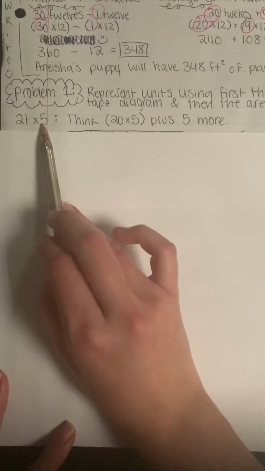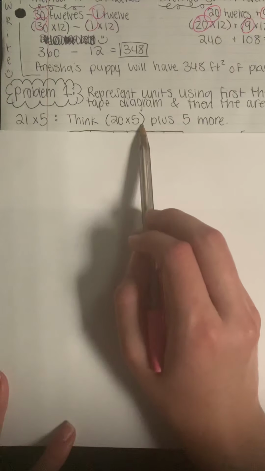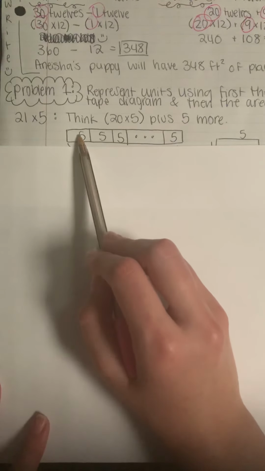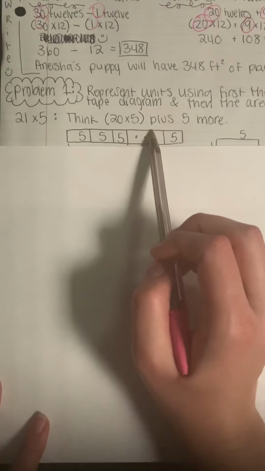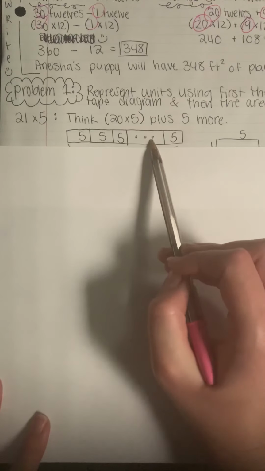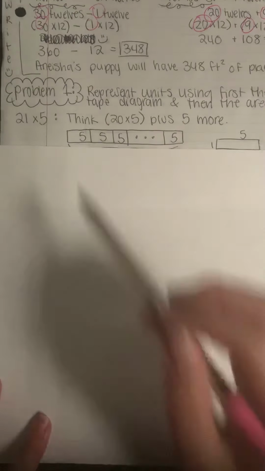We have 21 times 5. I'm thinking that's really 20 times 5 and then plus 5 more, right? That extra 5 more. So if I drew a tape diagram, this would take forever, right? I'd have to do 5, 5, 5, 5, 5, 5, 5, 5, 5, 5 until I had 20 5s in a row, all in boxes. So I showed that with this dot, dot, dot, and then one more box at the end for this plus 5 more. Then I would have to go through and I would have to add them all.